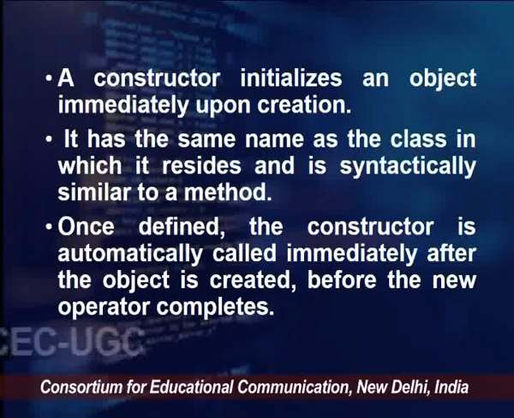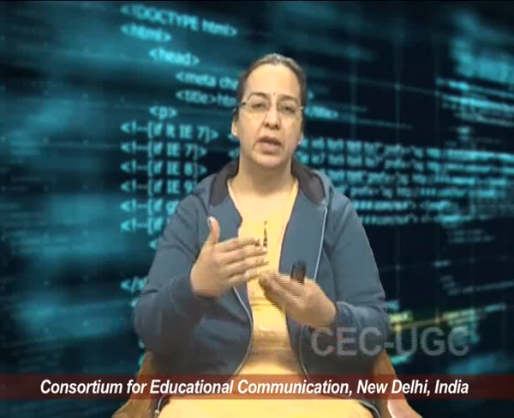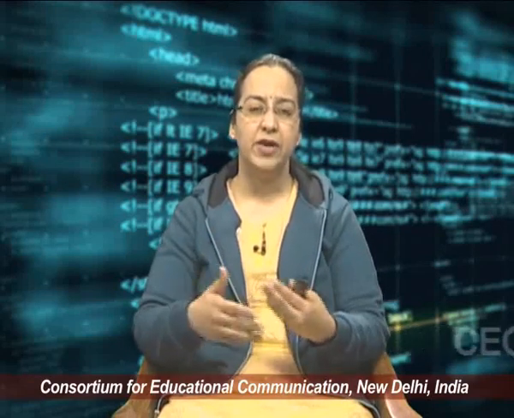Now which new operator am I talking about? Please recall the line Box b1 = new Box. Once we have defined the constructor, we have created the object and at the same time initialized it. The constructor is automatically called immediately after the object is created, that is, before the new operator is going to complete.